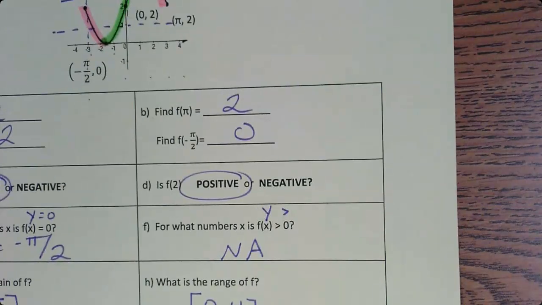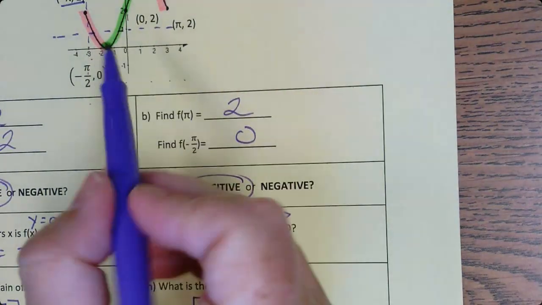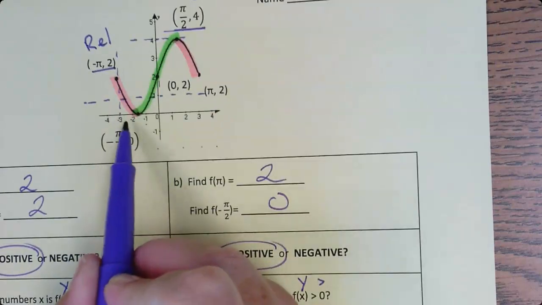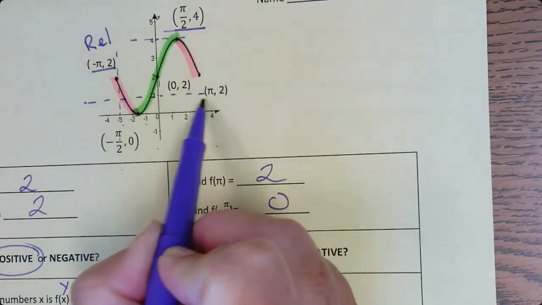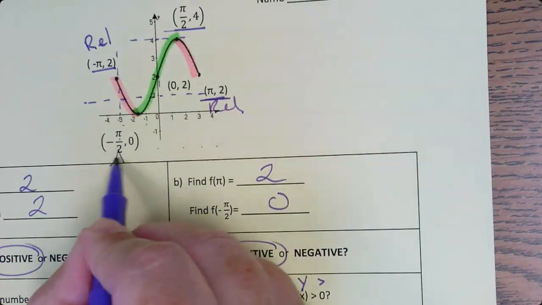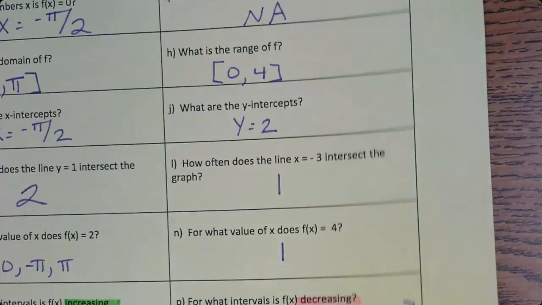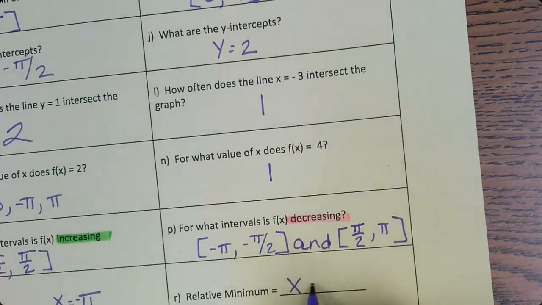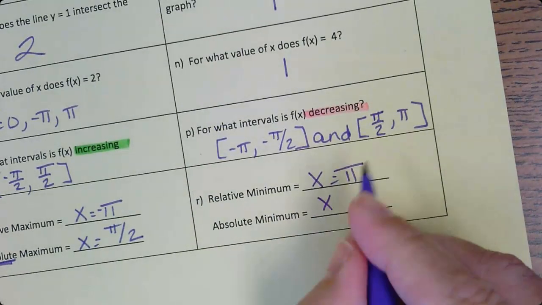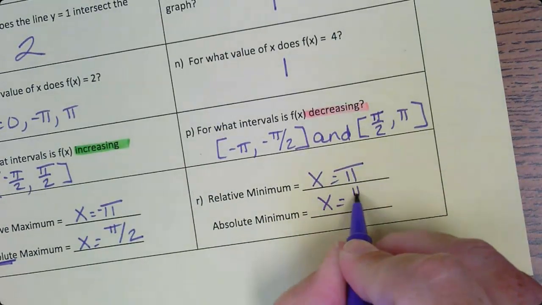Relative minimum: here is a low point. It looks like it's the lowest, and here's a low point. So a low and a high. Relative at x equals pi, and absolute at x equals pi over 2.